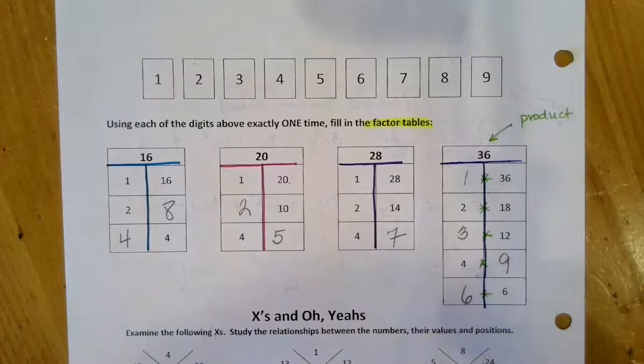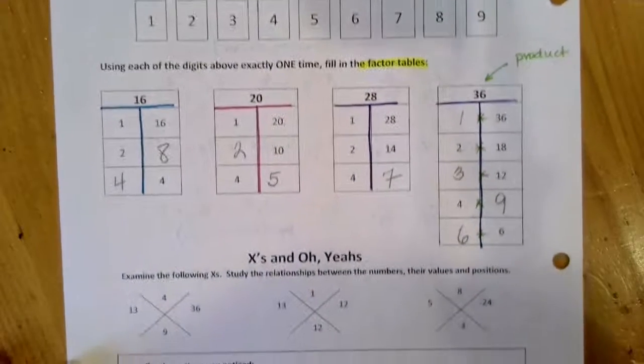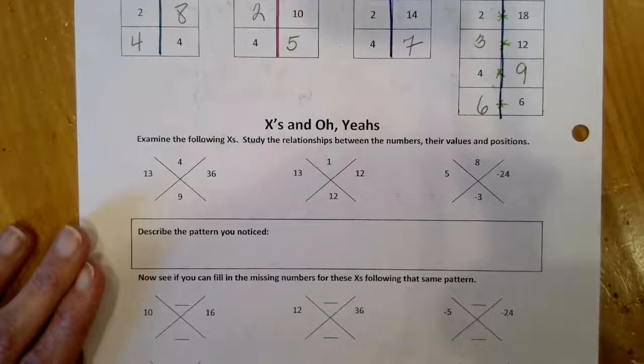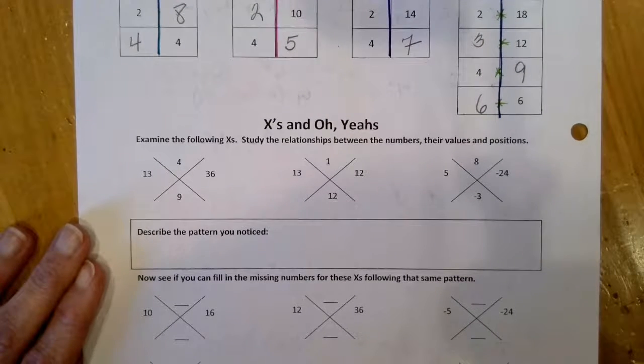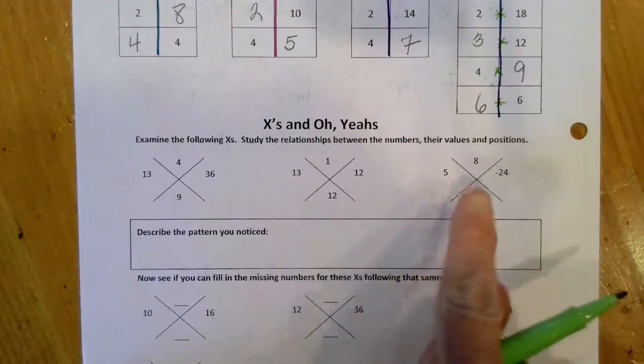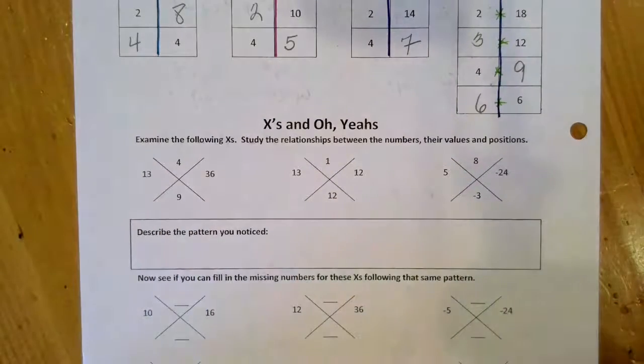So like I said, knowing your multiplication facts becomes super important in being able to break down each of these values. Okay, here's one last final game for you. This is called X's and Ooh Yeahs. So what I want you to do is I want you to study these 3 puzzles. Those number puzzles have been completed. And I want you to try to see if you can find a relationship between those numbers.